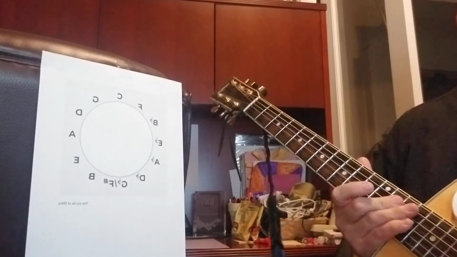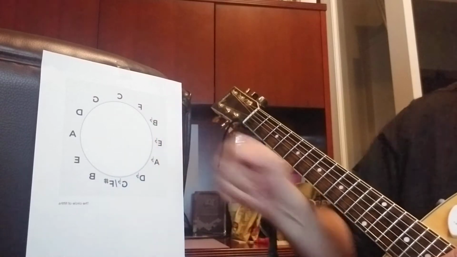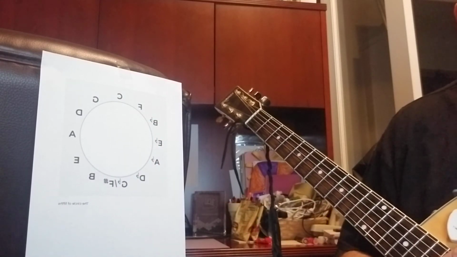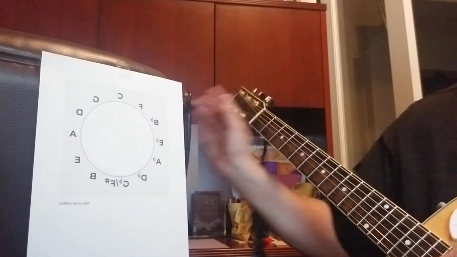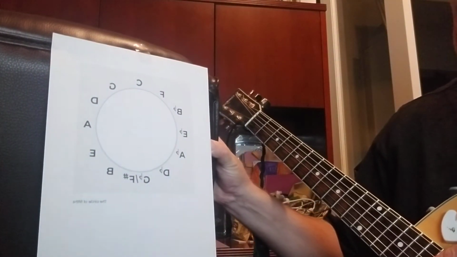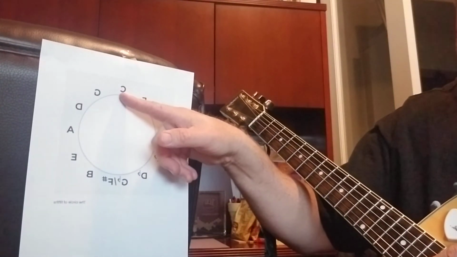Okay, now one last thing before I let you go. You'll notice these are all the major chords. Okay, but what about the minor chords? If we were to fill in this circle, where would they go? So, in other words, the question is, what is the relative minor to this C chord?